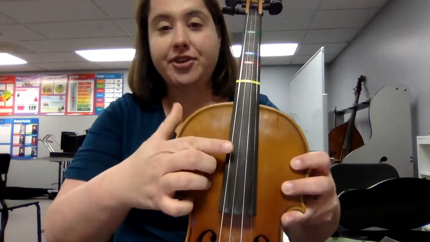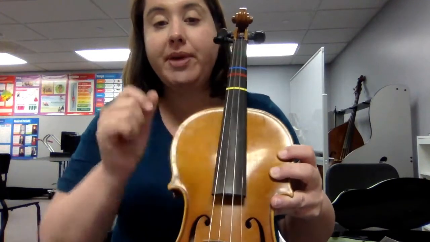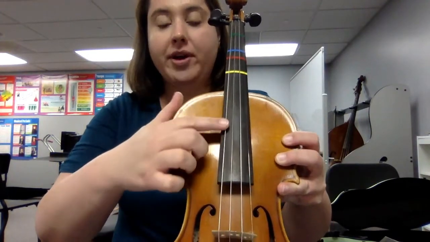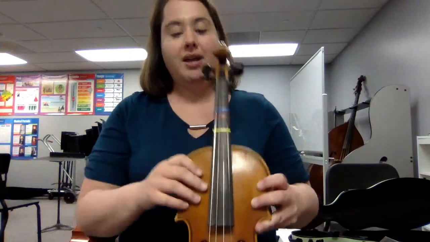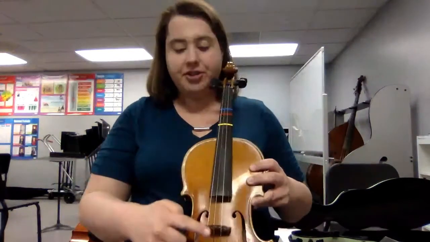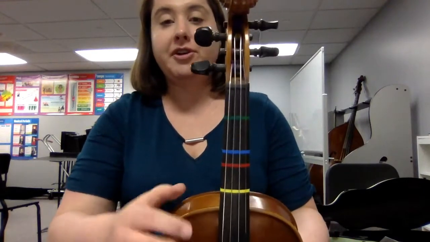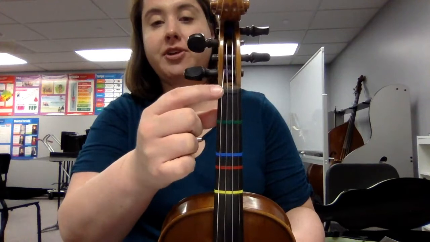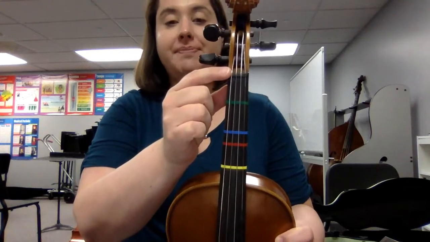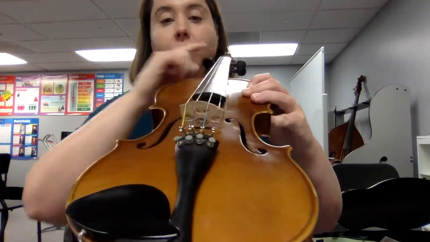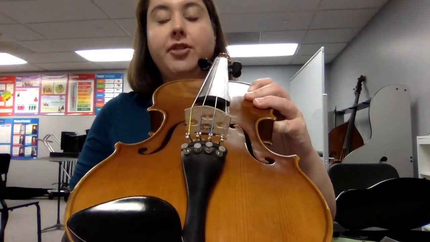If you look closely at your strings, you'll notice that they're not all exactly the same. Your highest string, like the E string right here on my violin, is going to be much skinnier than your lowest string, like the G string on my violin. Also, there are two bumps that the strings go over. The first one, up here right by the scroll, is called the nut. That little bump that the strings go over, that's called the nut. And on the other end, there's a little bump on the bridge that the strings go over.